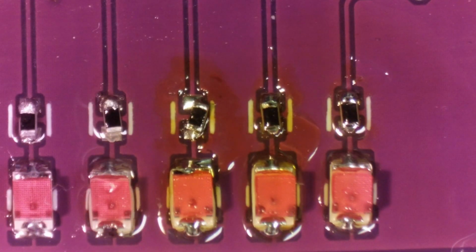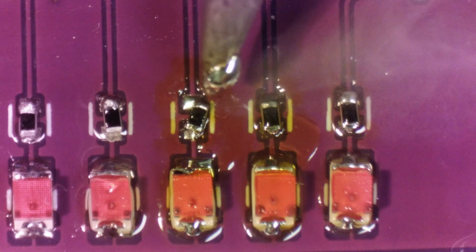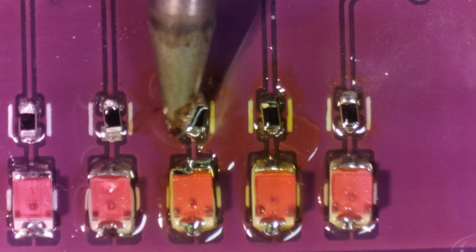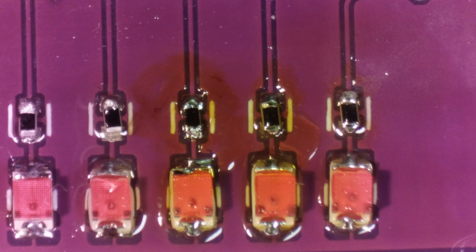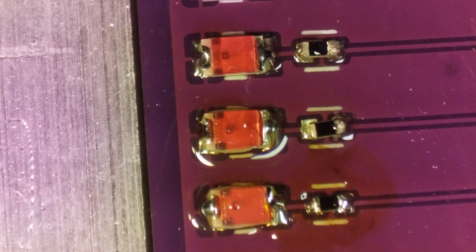Spin that one around like that, and then we'll do our little dance. We get some solder to stick on our tip. Yeah, it seemed to be doing pretty good. So let's just pop that guy right there like that. That one worked good. All right, let's turn it around this way then. Maybe make it a little bit easier.